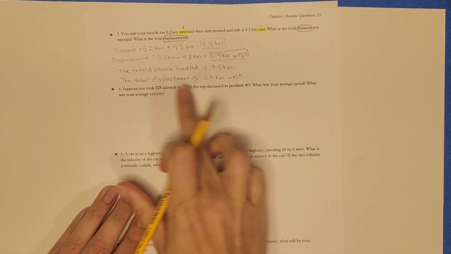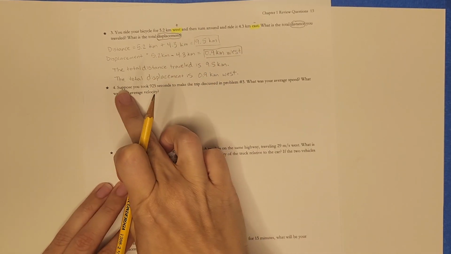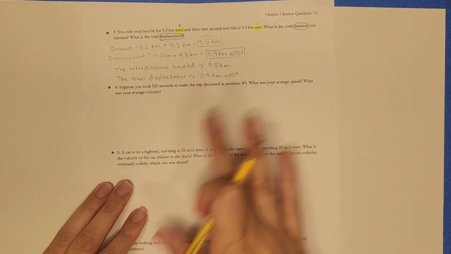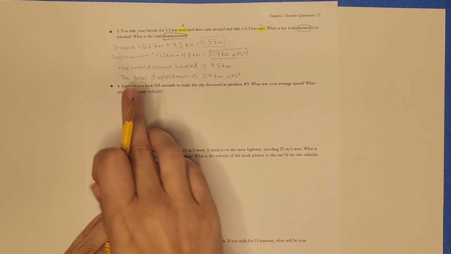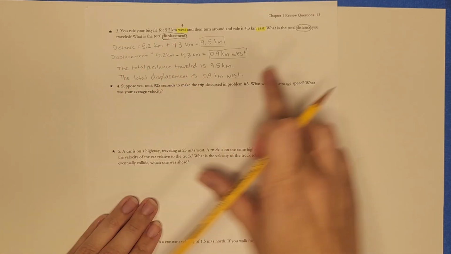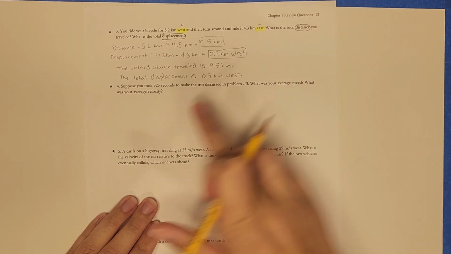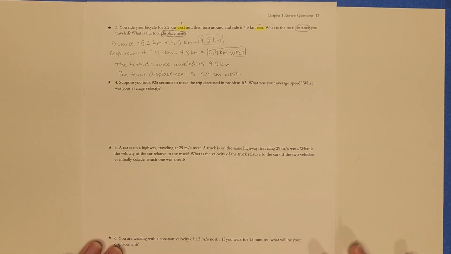And so after I do that, I'm going to check that for the displacement, I have east, west, north, south values, and that what I'm stating is what the question was asking for. So first question was total distance, second question was total displacement. I'm good there, and I can move on.